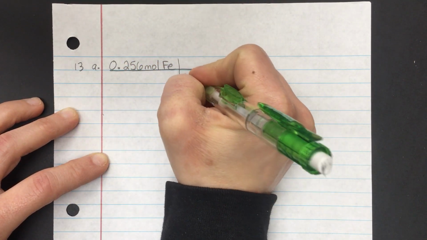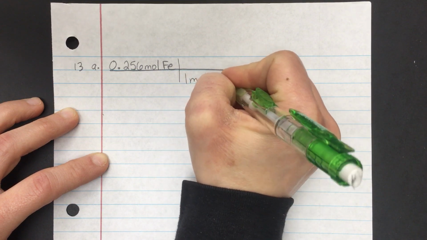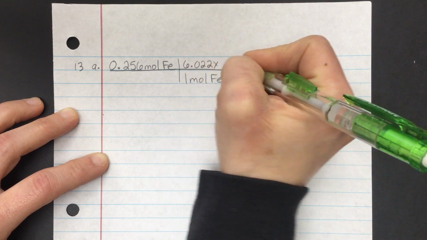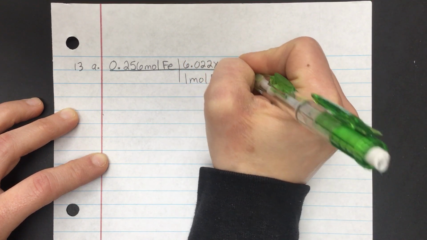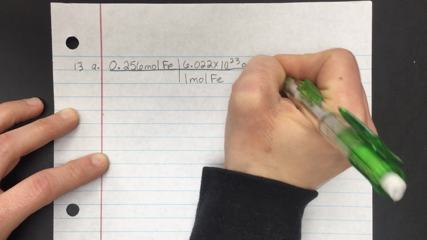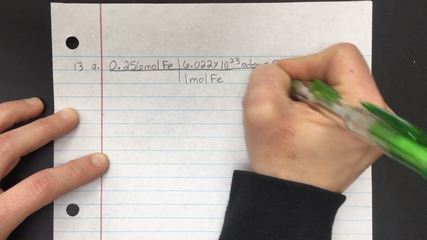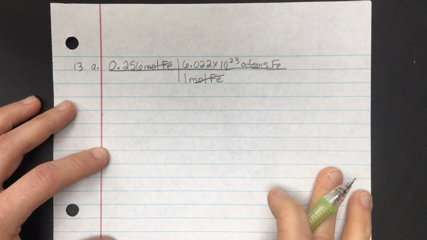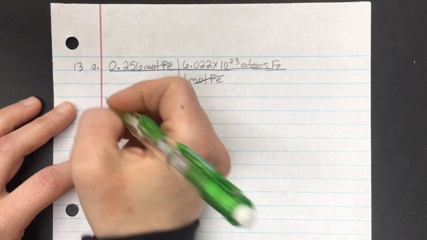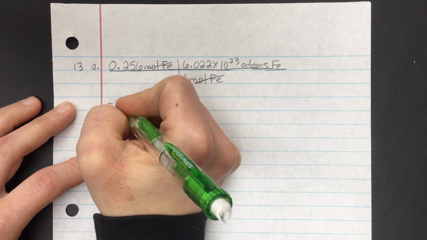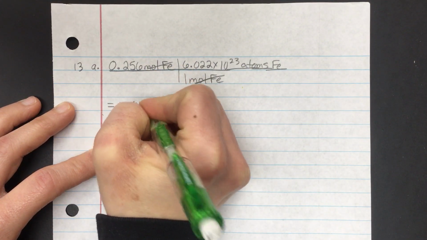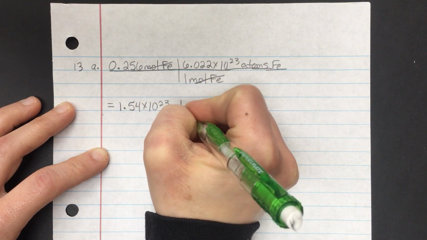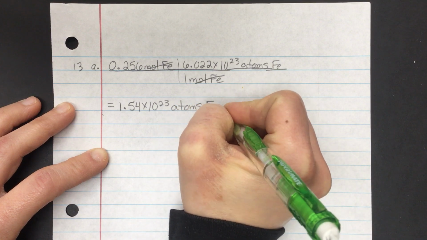I know that 1 mole of iron contains 6.022 times 10 to the 23rd atoms of iron. My units cancel, so when I multiply these two numbers together, I get 1.54 times 10 to the 23rd atoms of iron.